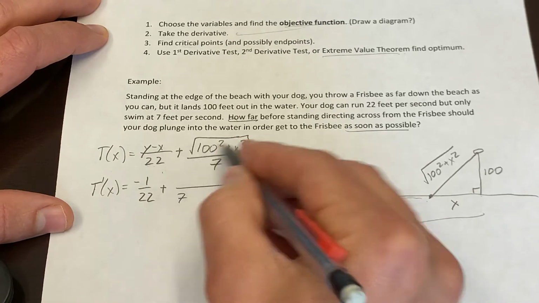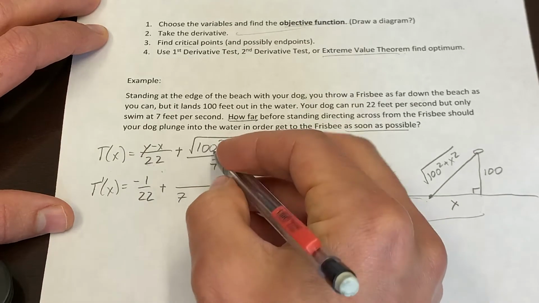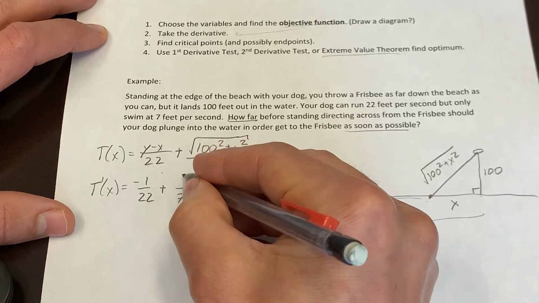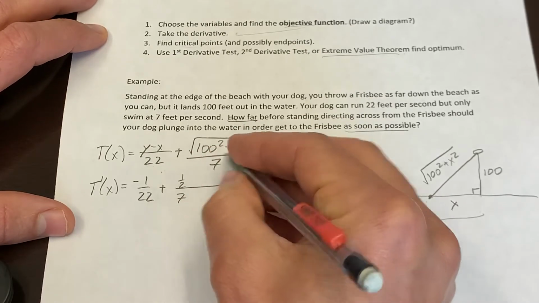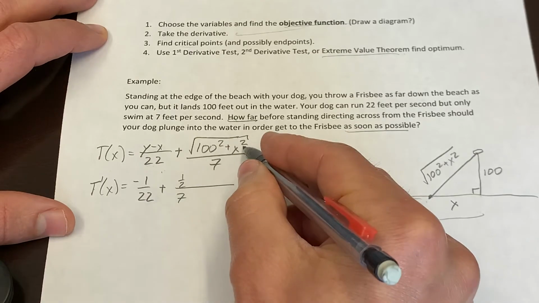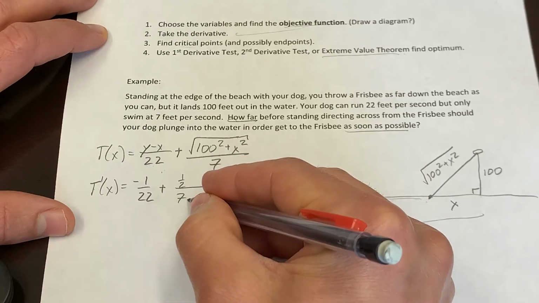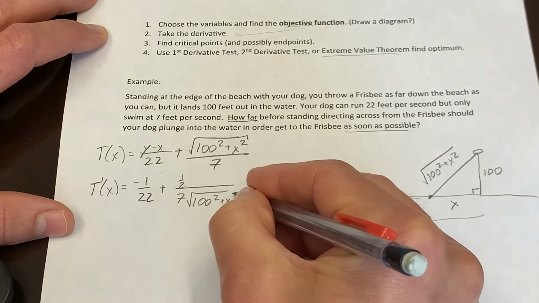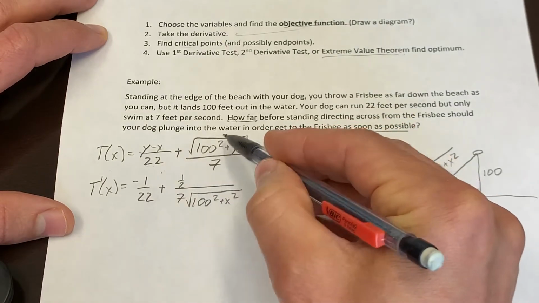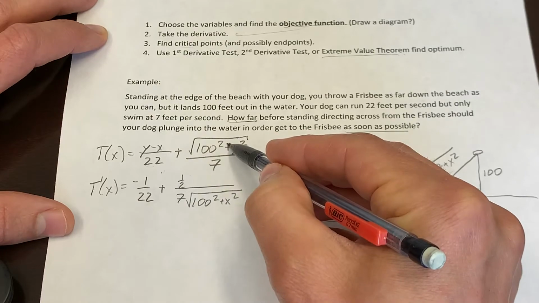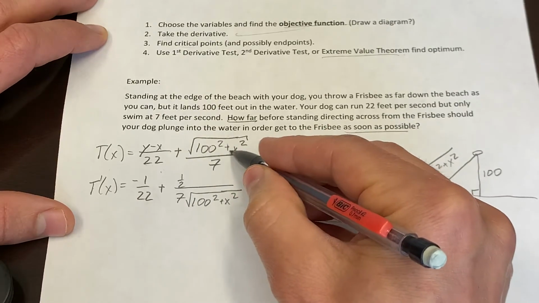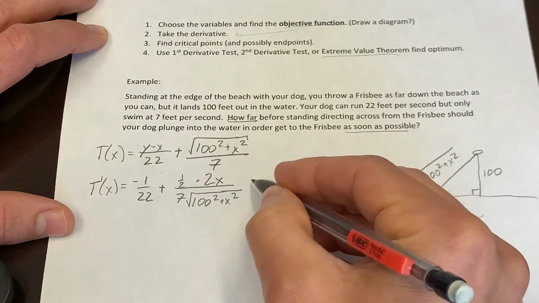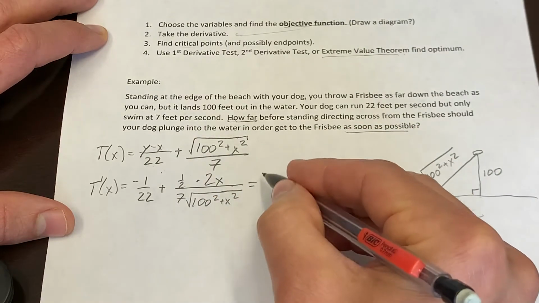That's a constant. The derivative of this, using the chain rule, is something to the 1/2. So it's 1/2 times the inside piece to the -1/2, or you could just put it in the denominator to start with: 100 squared plus x squared, right? So 1/2 goes in front, this to the -1/2, but then using the chain rule times the derivative of the inside, which is 2x. And I want to know where that's equal to 0.